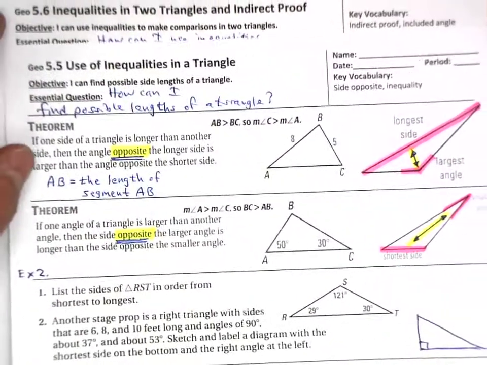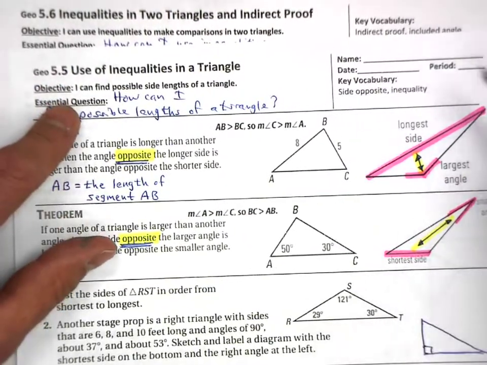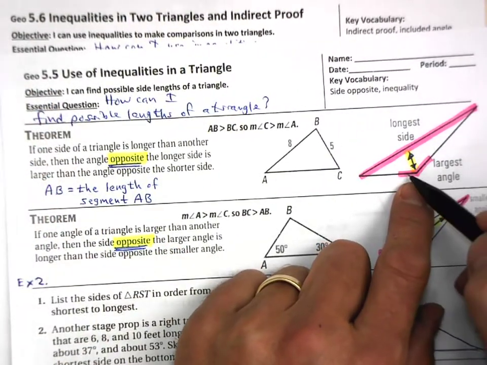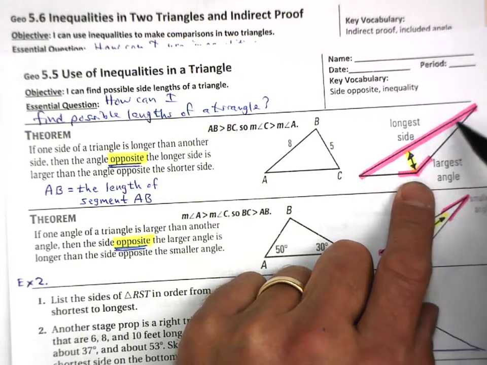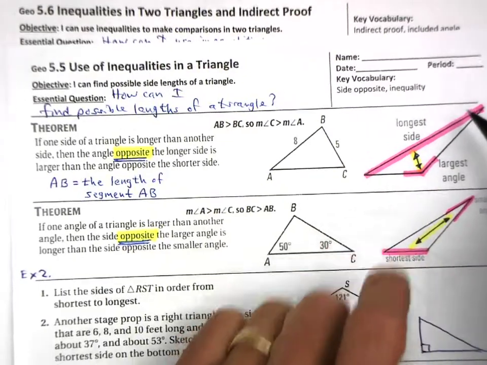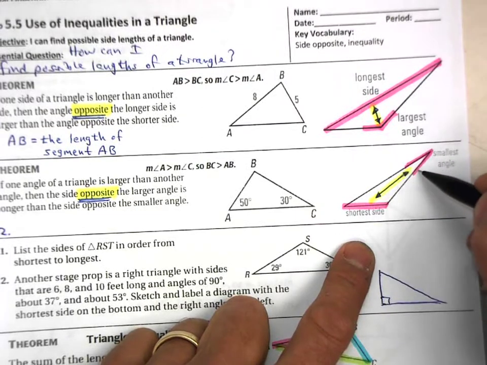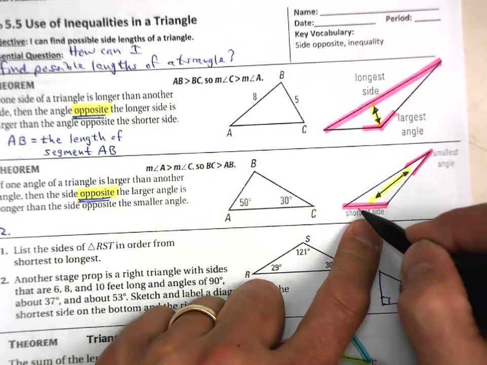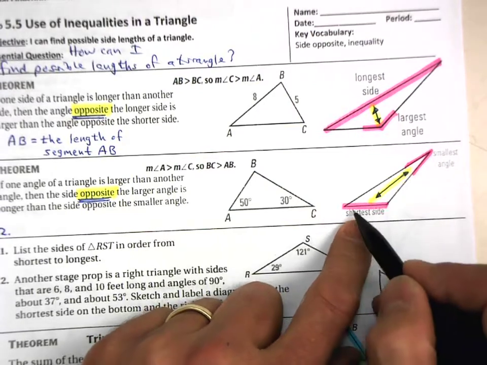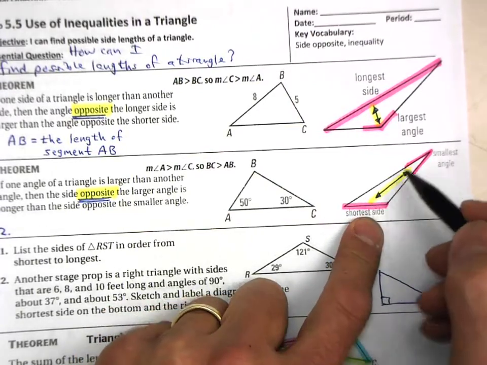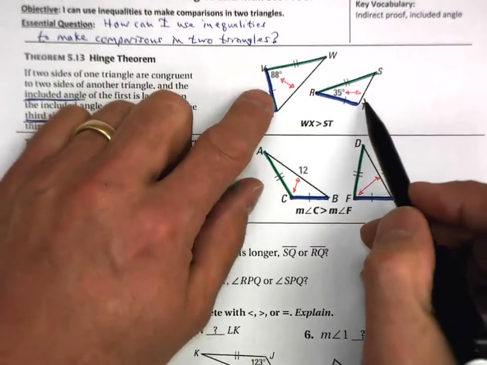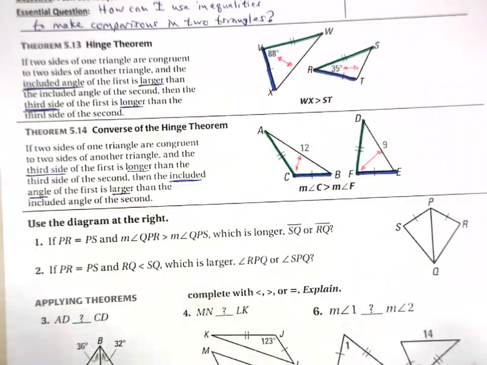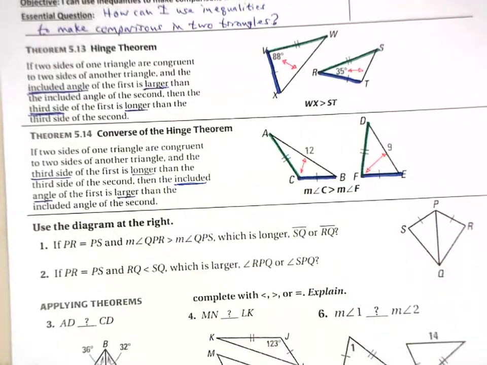Remember how we did that back in section 5.5? If the angle is bigger, then the side across from it will also be bigger. If the angle is smaller, then the side across from it will also be smaller. Or if the side is smaller, then the angle across from it will be smaller. So connect the angle and the side across from it. Connect those together when you are comparing triangles. That's it. That's all it is.